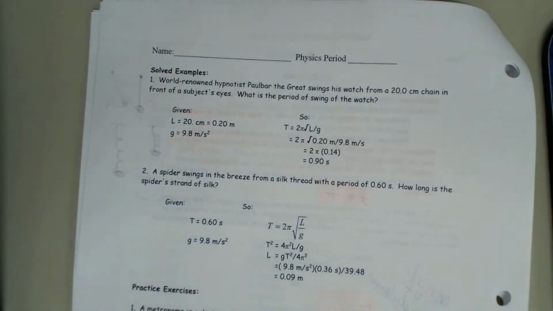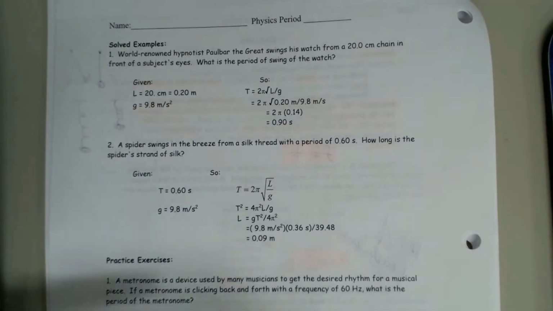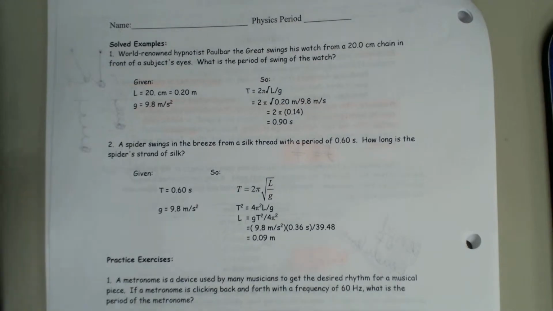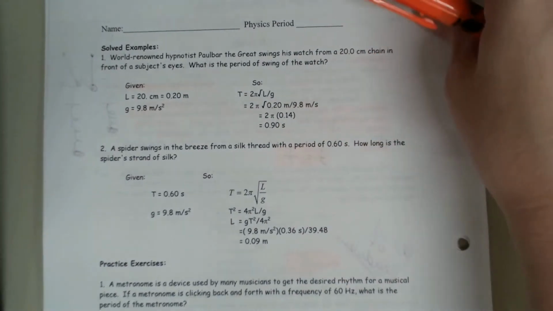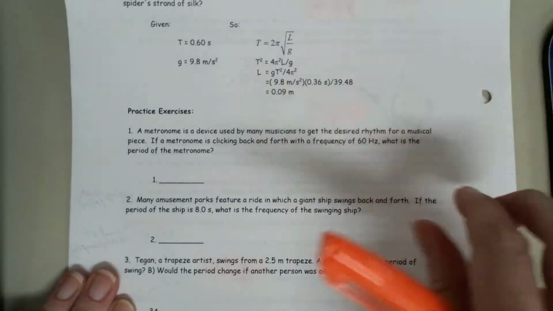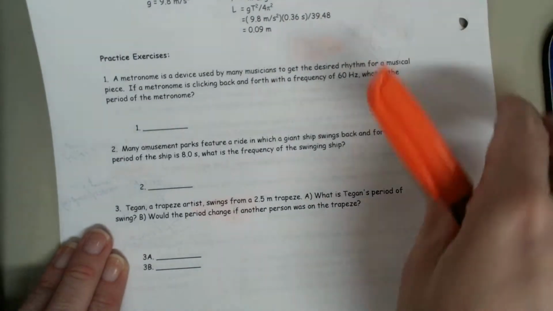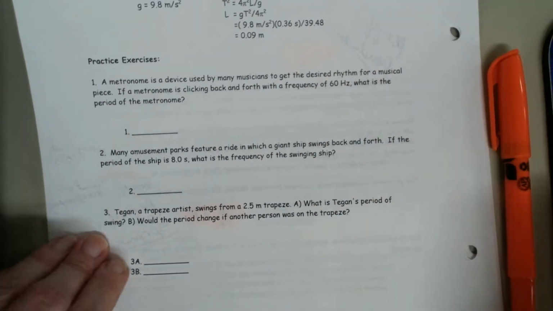All right, so there's a couple of worked out examples for you. I'm not really going to go over those. You can look at those if you get stuck somewhere, and you can figure those out later. Let's do a couple of your practice exercises and then kind of turn you loose to do the rest on your own. So let's look at the practice exercises. First one here.